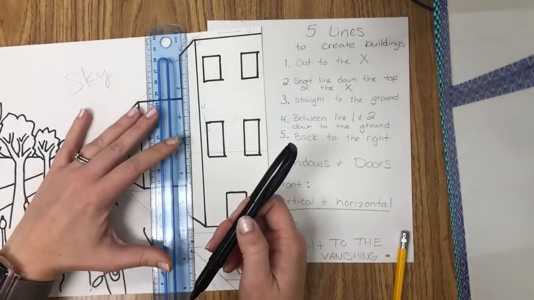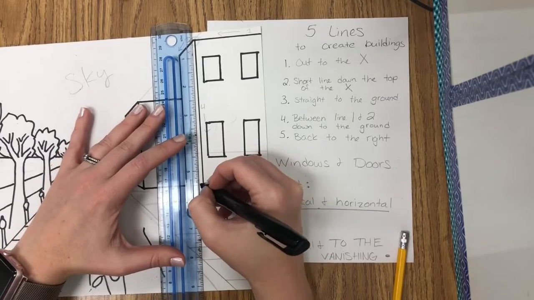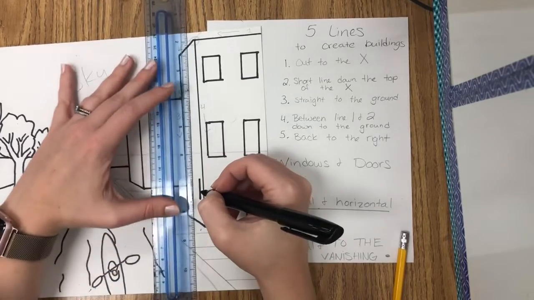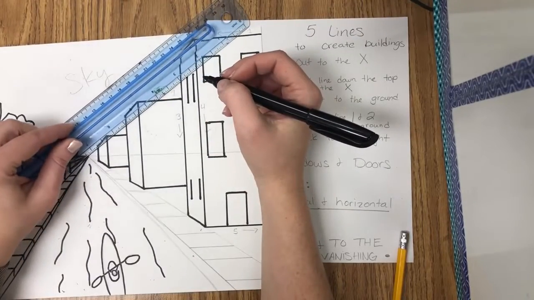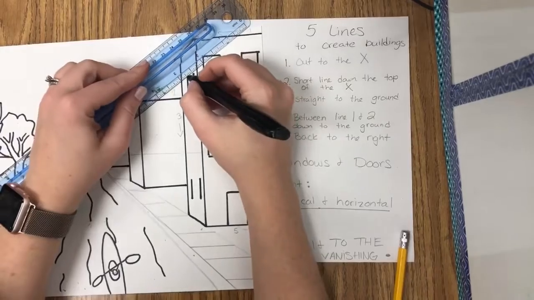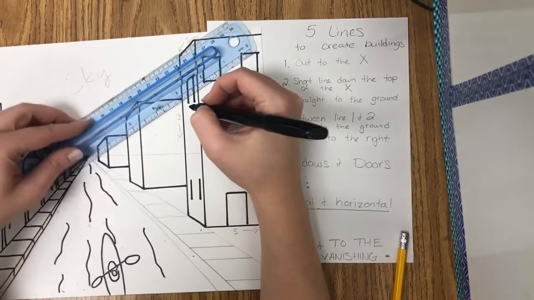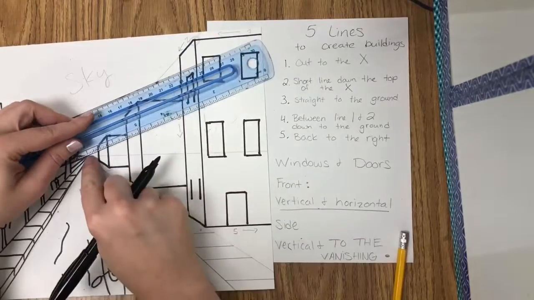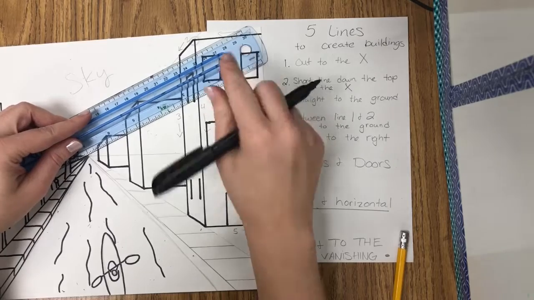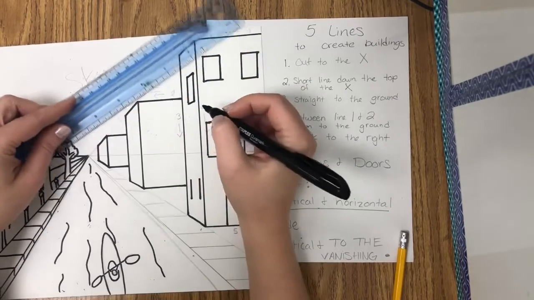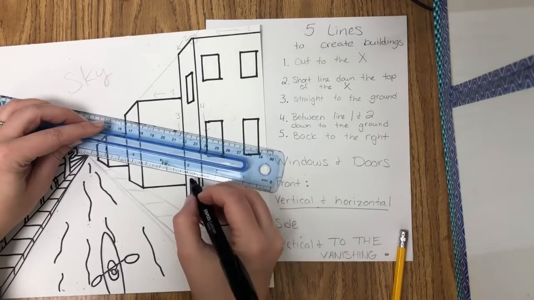So let me give you an example here. The sides of my windows will still go straight up and down, vertical with my ruler. When I go to do the top and bottom of my windows, I'm going to line my ruler up so that I get the right angle. So I will line my ruler up so that it is touching the vanishing point and where the bottom of my window is supposed to be. Then I'm going to get the right kind of angle. So then my windows are in 1 point perspective.